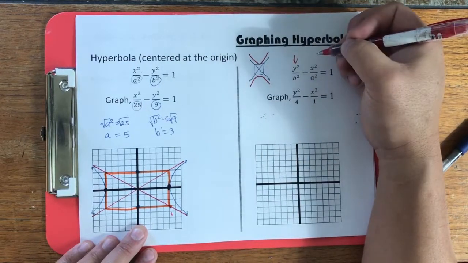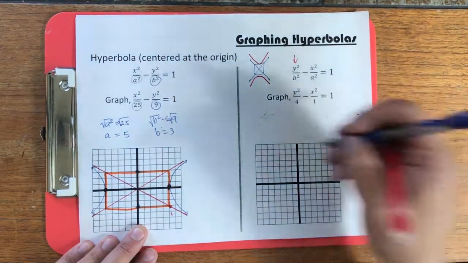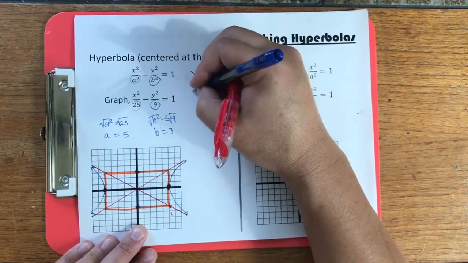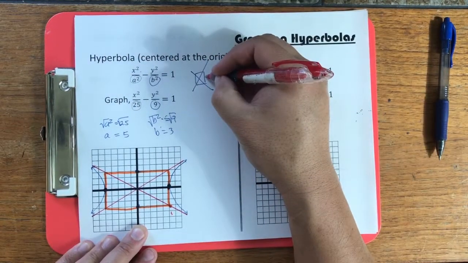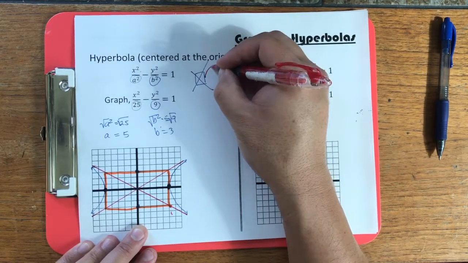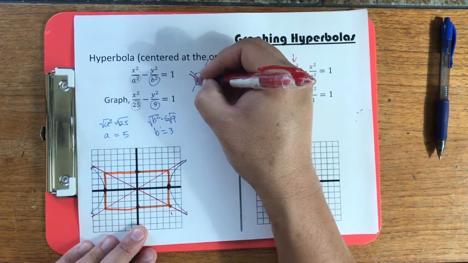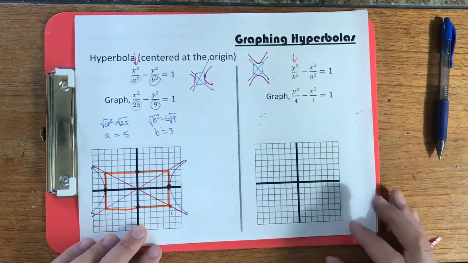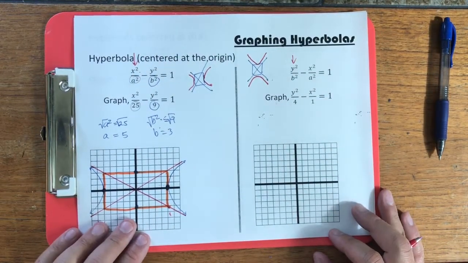Because that y is positive. Over here, we drew our ellipse after we drew our box. We drew our hyperbola to the left and to the right because the x is positive.